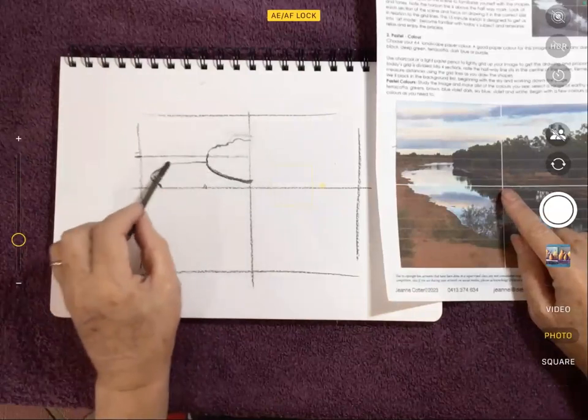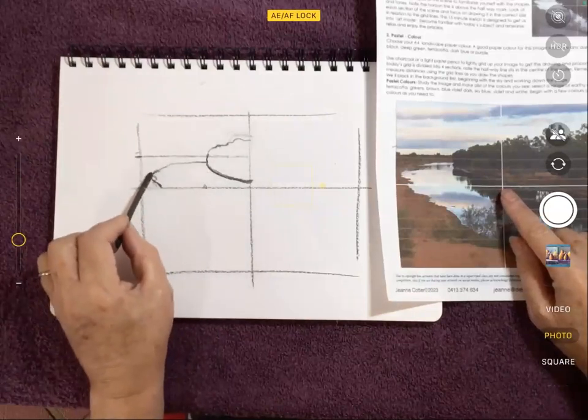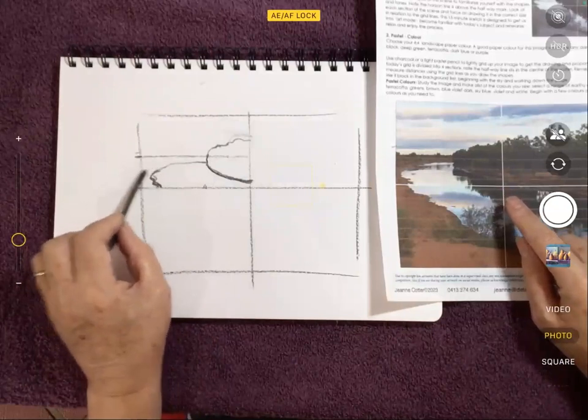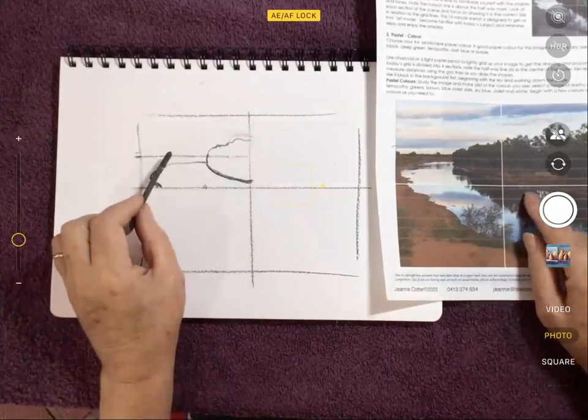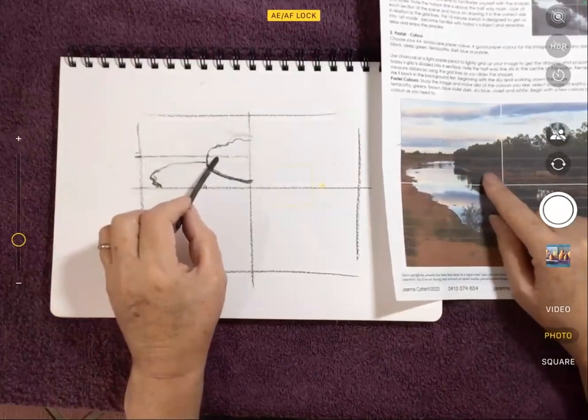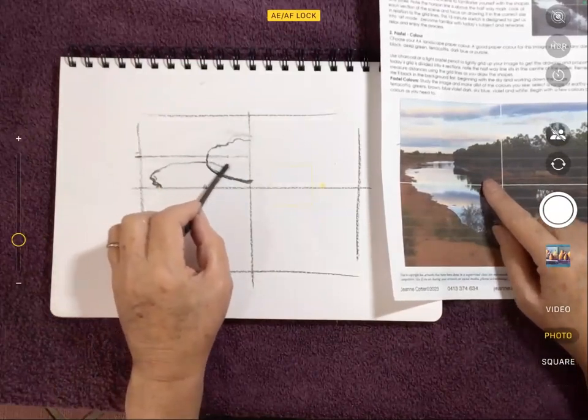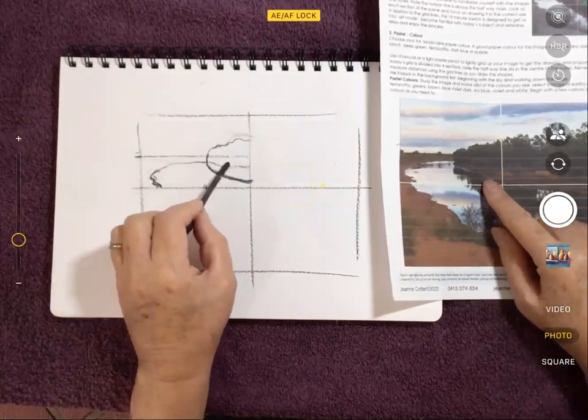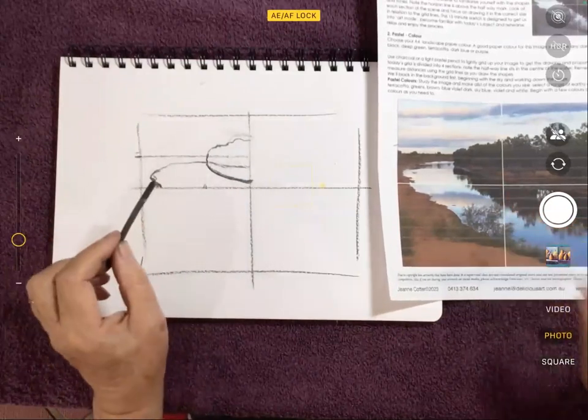And on the left, we've got our wiggly line, which is the edge of the river, and that's going off into the bank. Now over here as well, we can see there's a little bit of bank there as well. So we'll just put a mark in there to indicate where the trees start and finish. Okay.